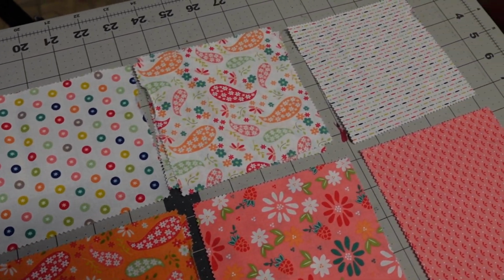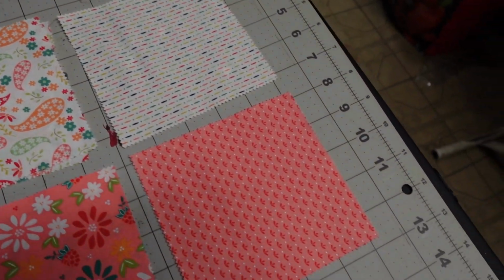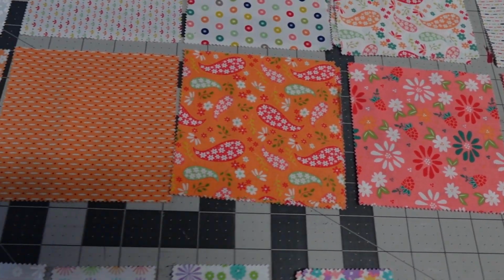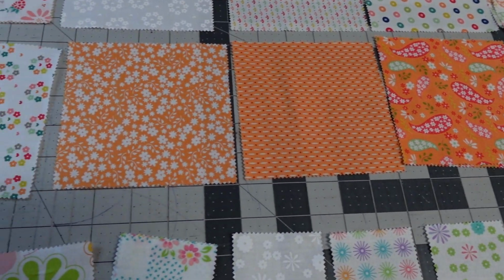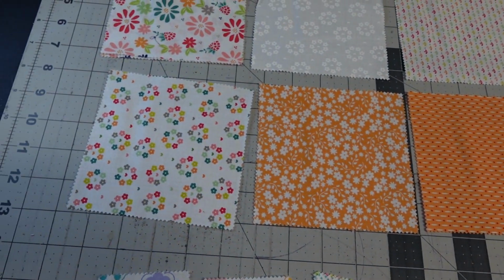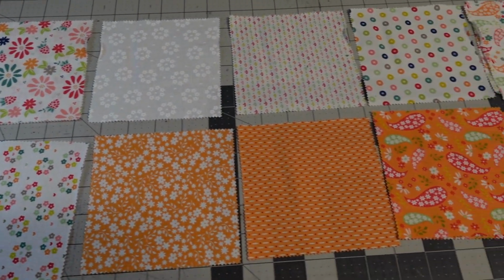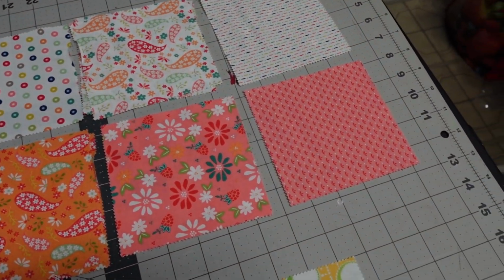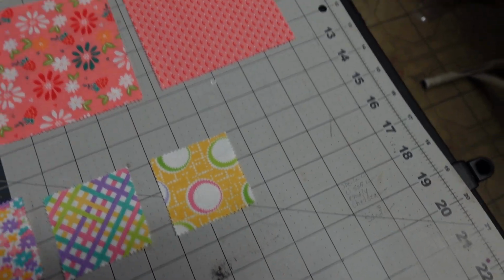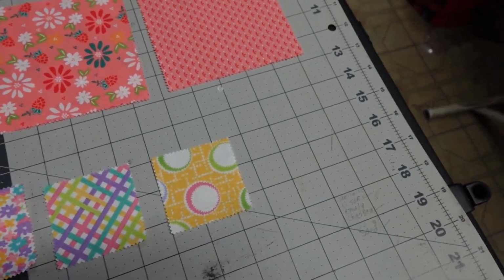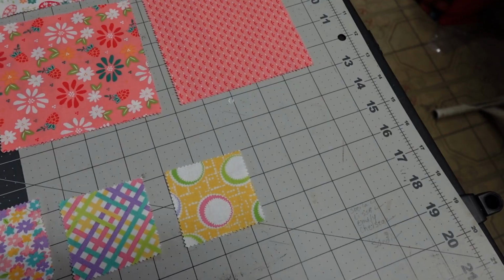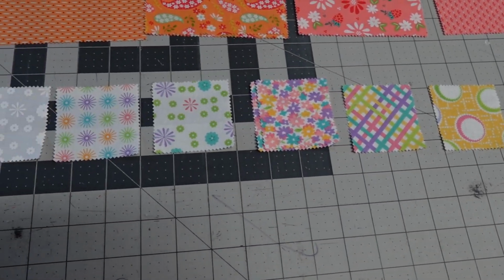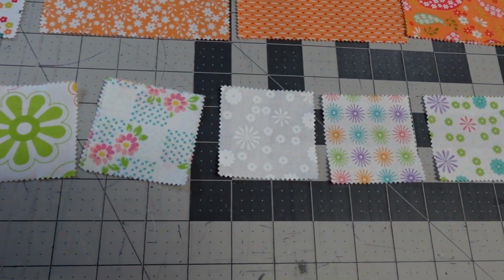And as you can see, all of the colors in the pack are pretty much color coordinated. So you can make a whole quilt out of this one single pack of 5-inch squares. Well, you can make a lap quilt out of 1 pack. You would probably need 2 to make a larger size quilt. But here's all the little ones.